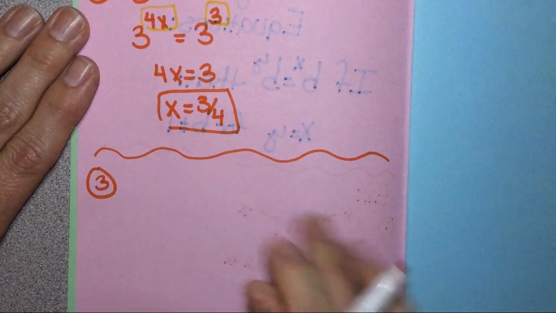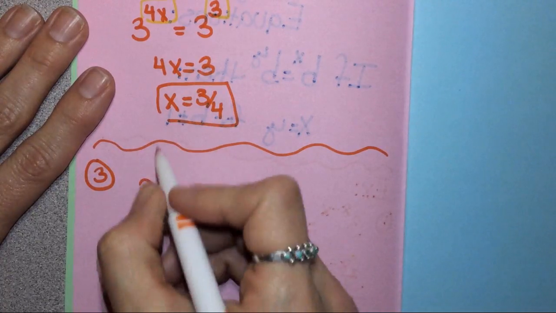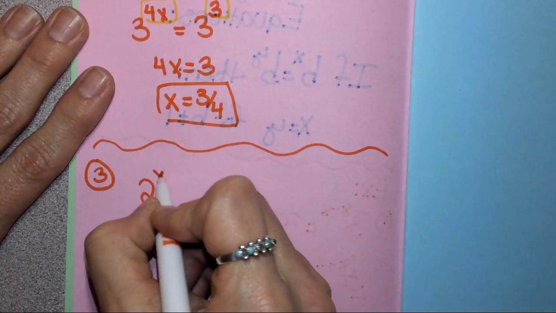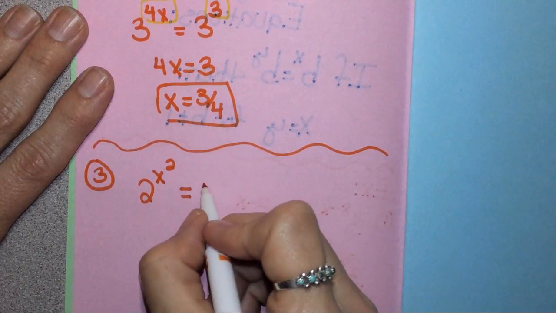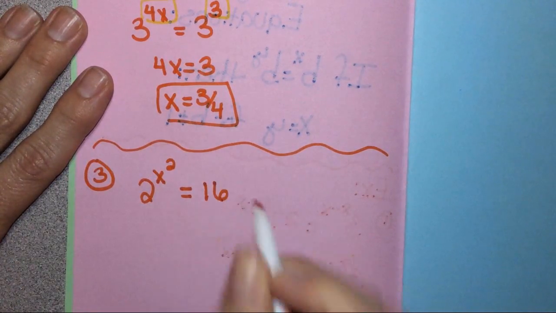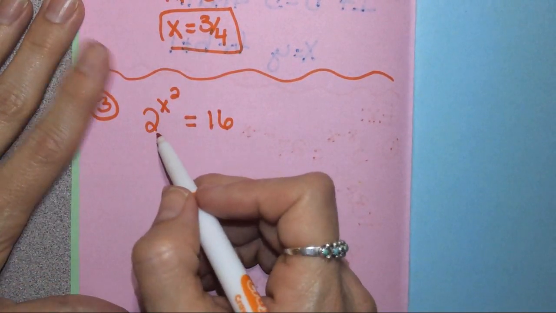Number 3. Let's do 2 to the x squared equals 16. So this time I'm not going to have a base of 3. I can tell I'm going to have a base of 2.